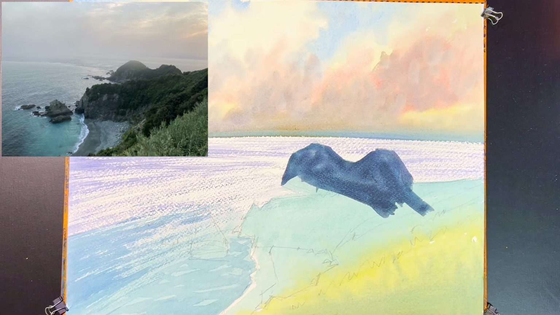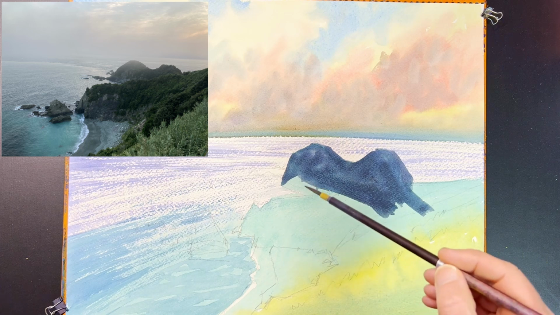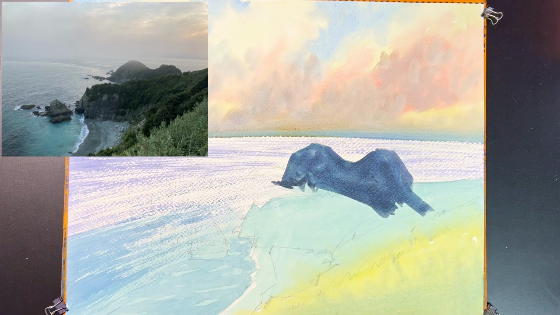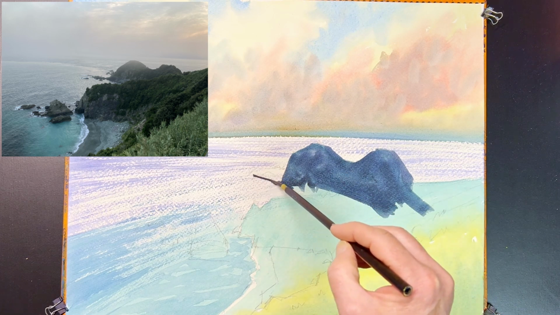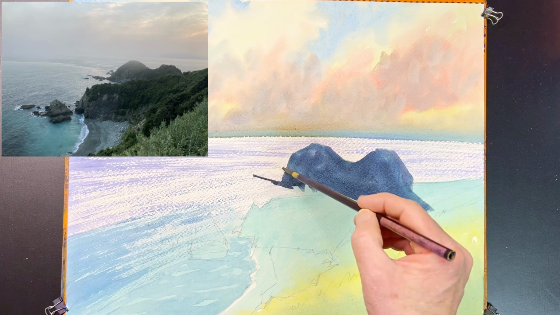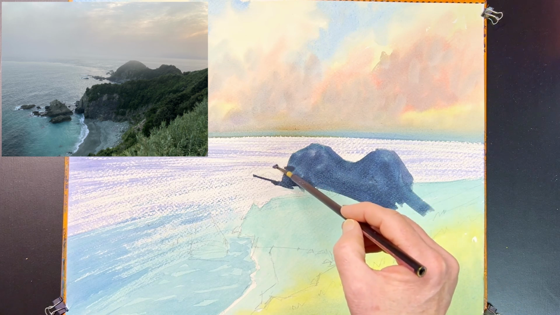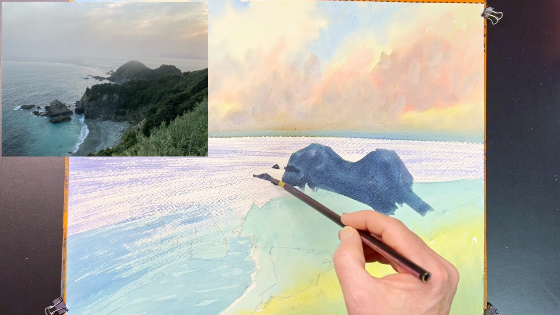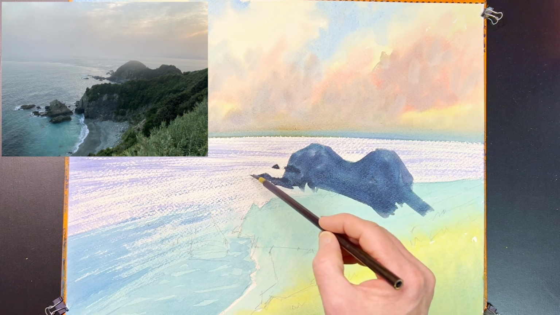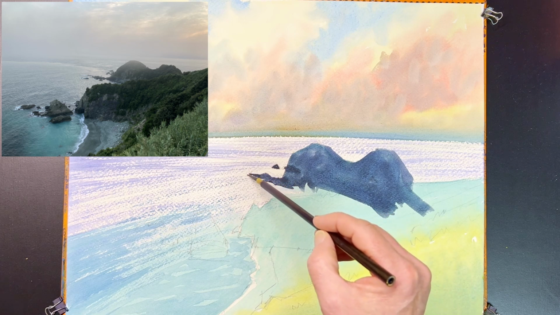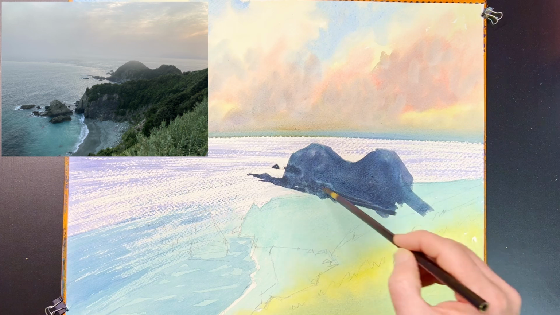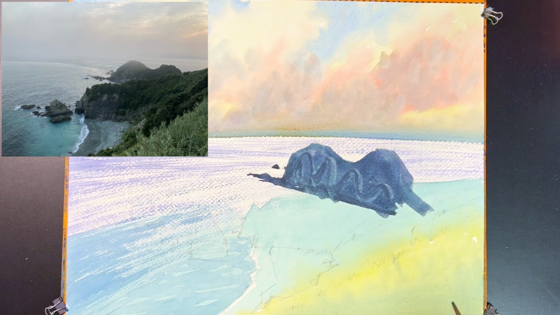It's got a real nice point. Have to be careful, this is drying out. Just spray it a bit.